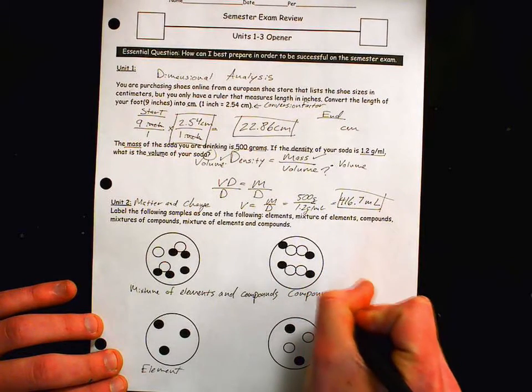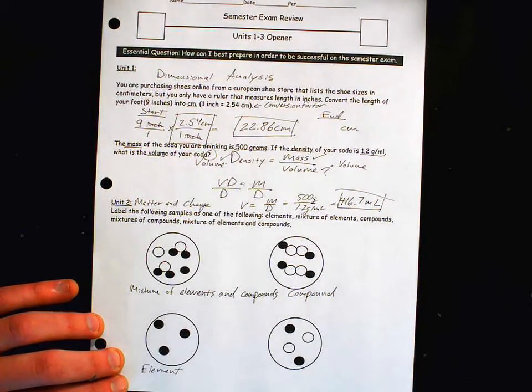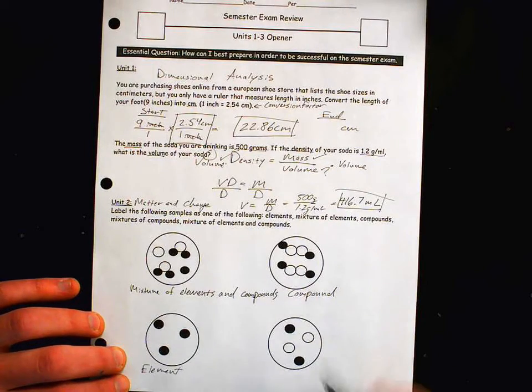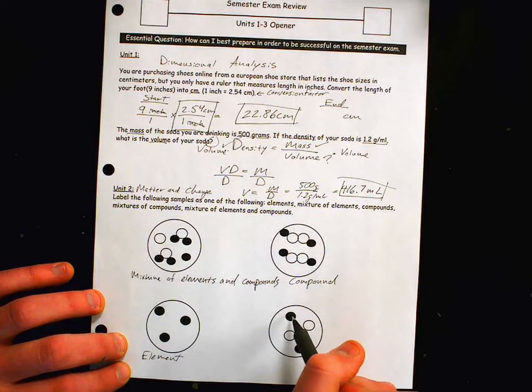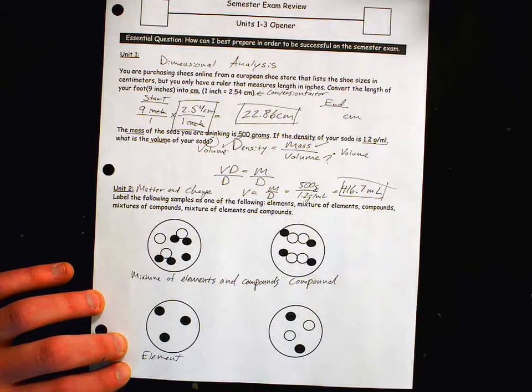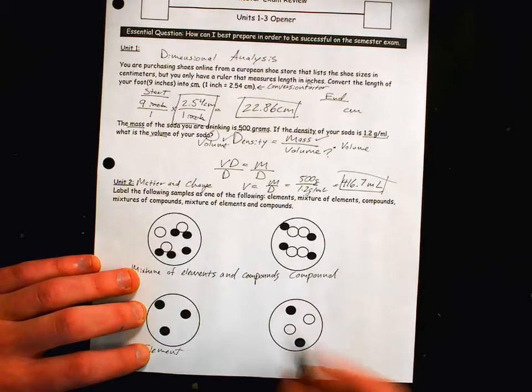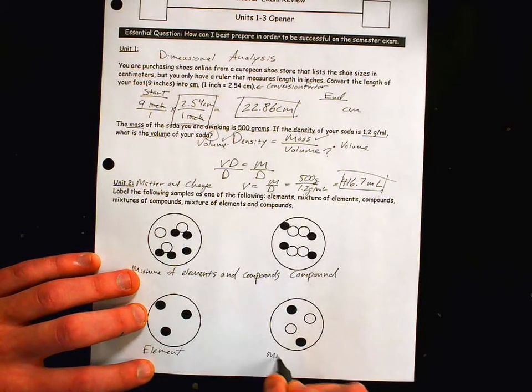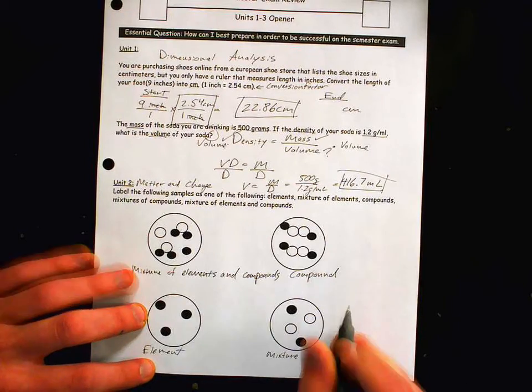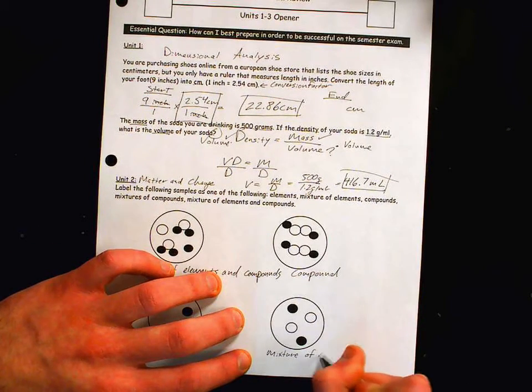It's not a mixture of different types of compounds, those are the same thing, so it's a compound. And then this last sample here, we have 2 atoms here that are the same, that's an element. 2 atoms here that are the same, that's a different element. So we've combined physically 2 elements. They're not bonded, they're just a physical combination, or a mixture, of just elements.